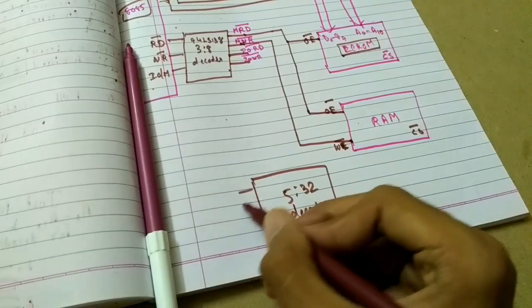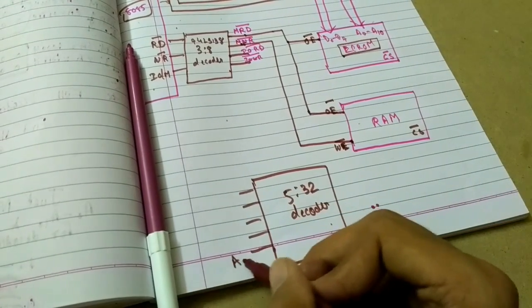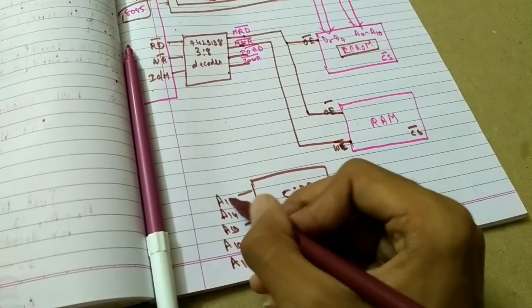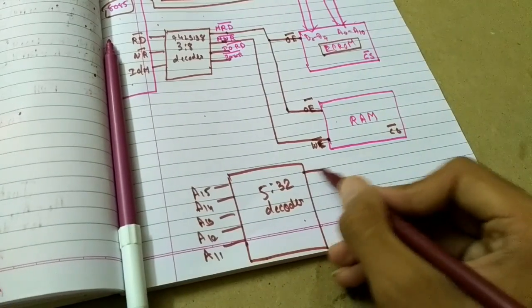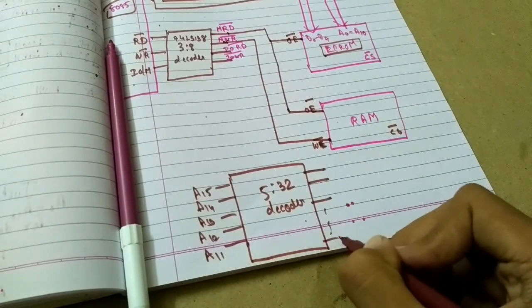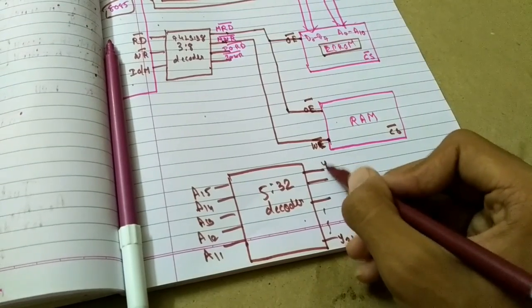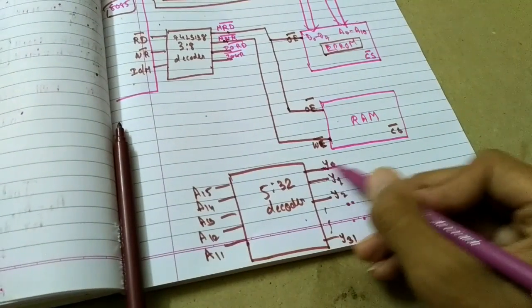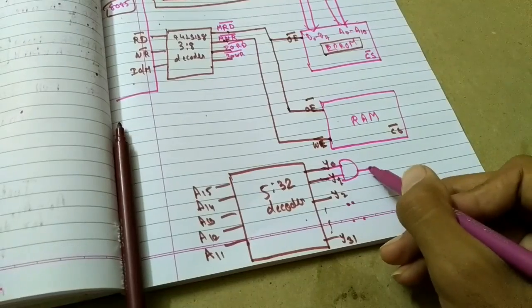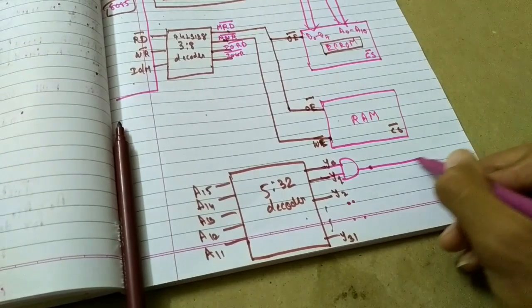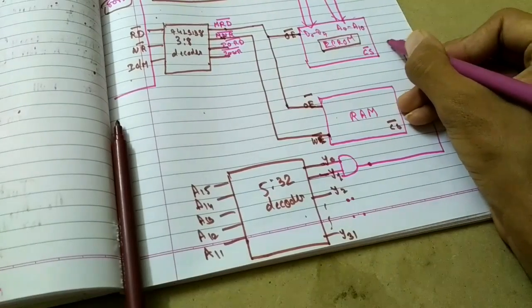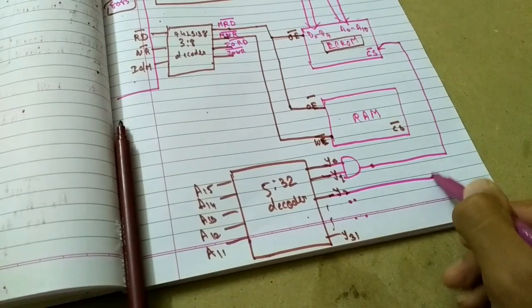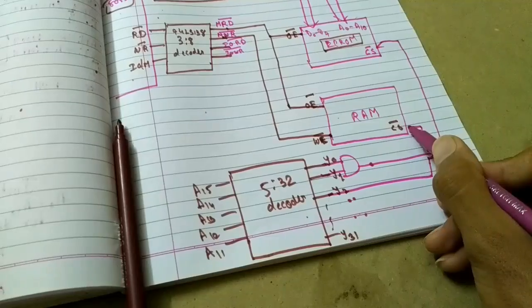We have 5 inputs, A11, A12, A13, A14 up till A15, and different output combinations from Y0 to Y31. As discussed earlier, these will be ANDed and given to the chip select pin of EPROM. Agree? It will be given over here, and this alone will be given to the chip select of RAM.